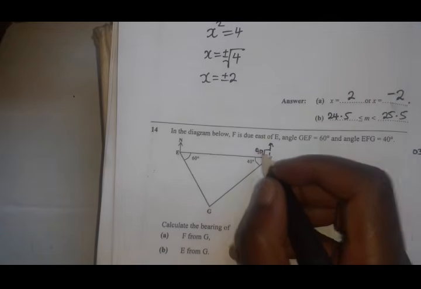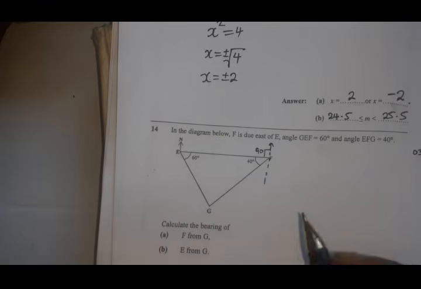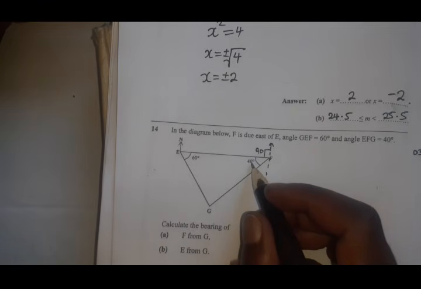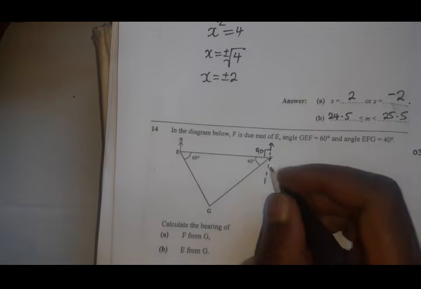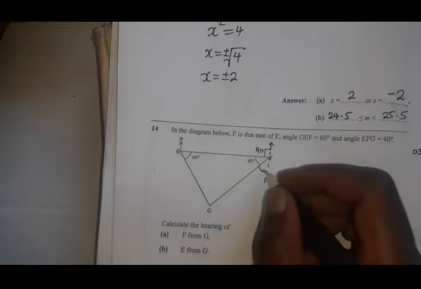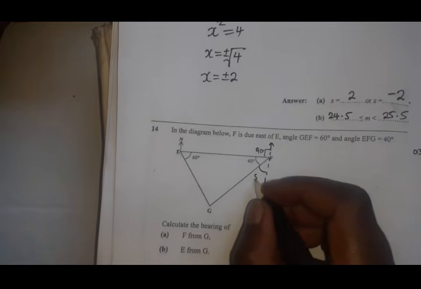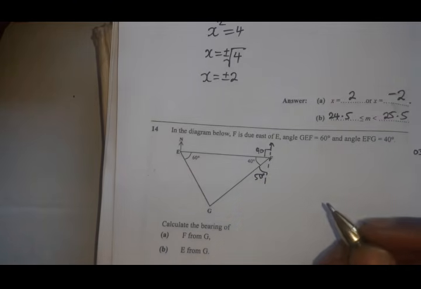So also, if this is 40, then we need to subtract 40 from 90 in order to get this part here, so that these three angles can add up to 180. So this is going to be 50 degrees.